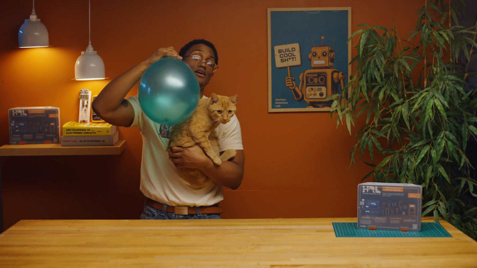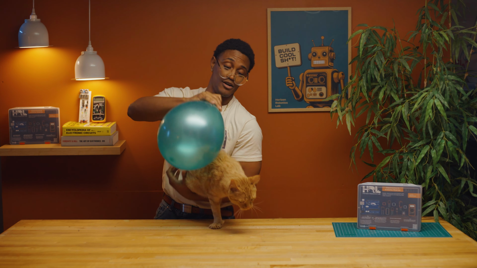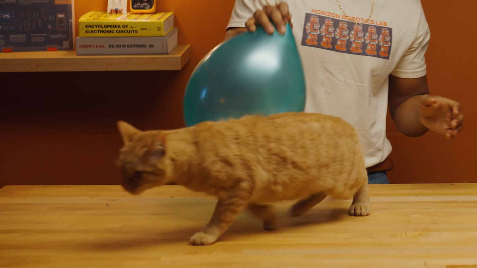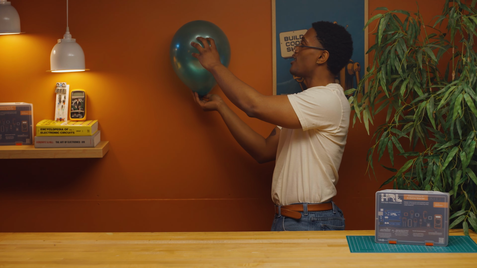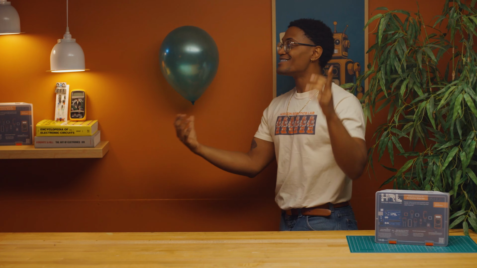I rub the balloon on Antonio and stick it to the wall. And then we go, ta-da! The balloon now sticks. No glue, no tape, just physics. But what's really going on here?